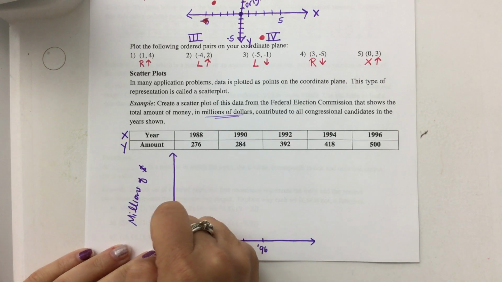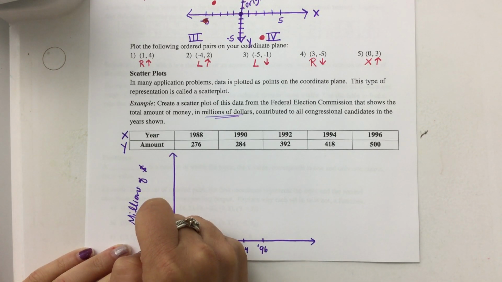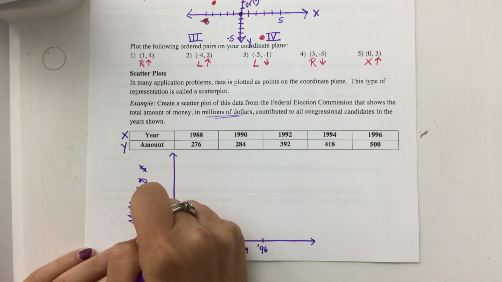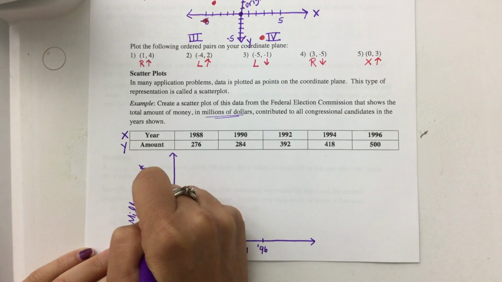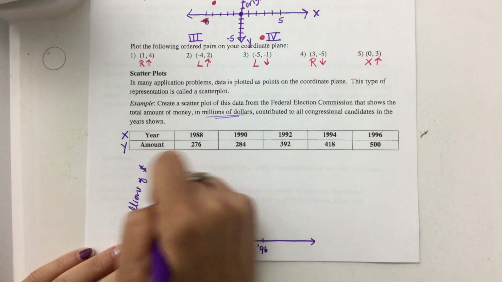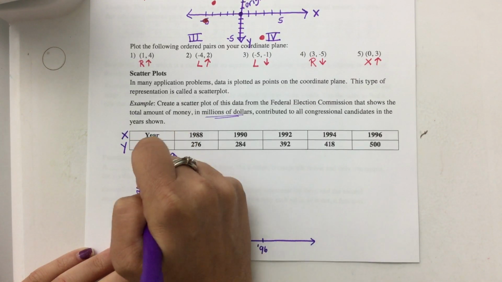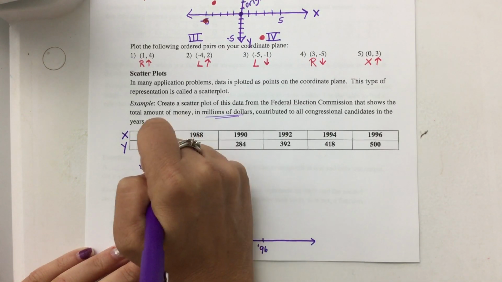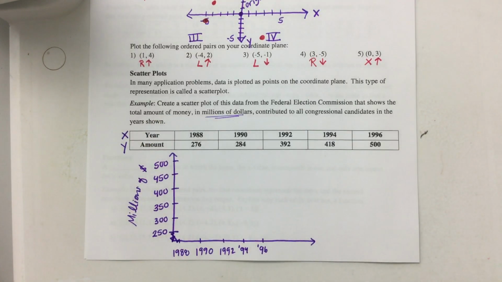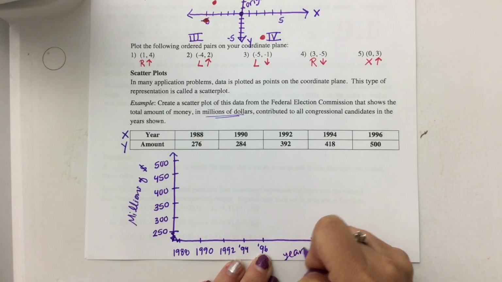I'm going to go by 50s. I'm going to go 250, 300, 350, 400, 450, 500. And that is one thing that you want to really make sure that you're careful with.